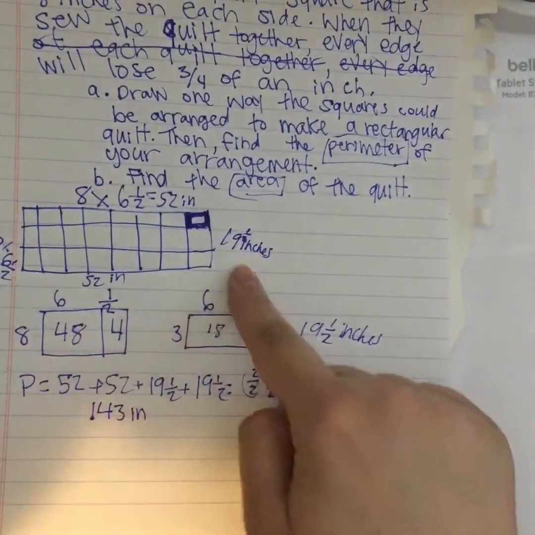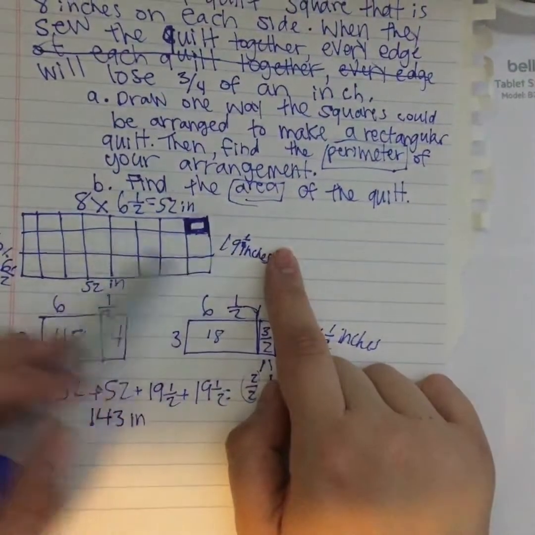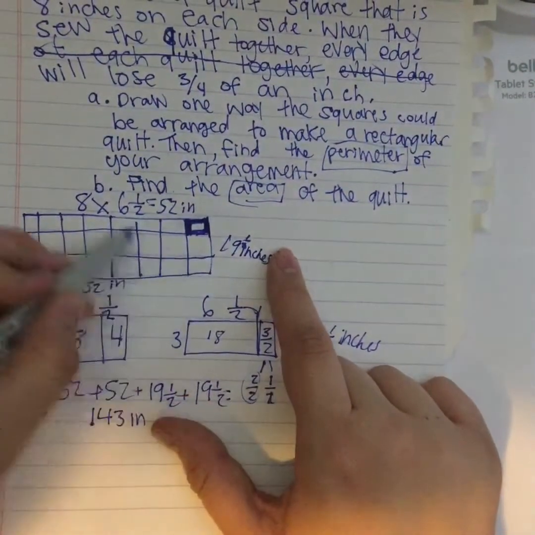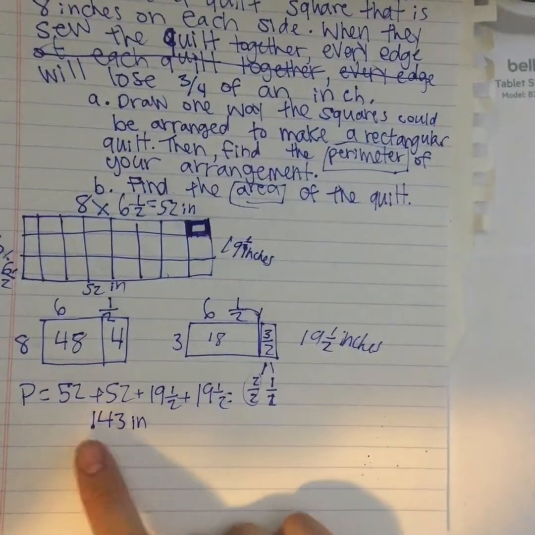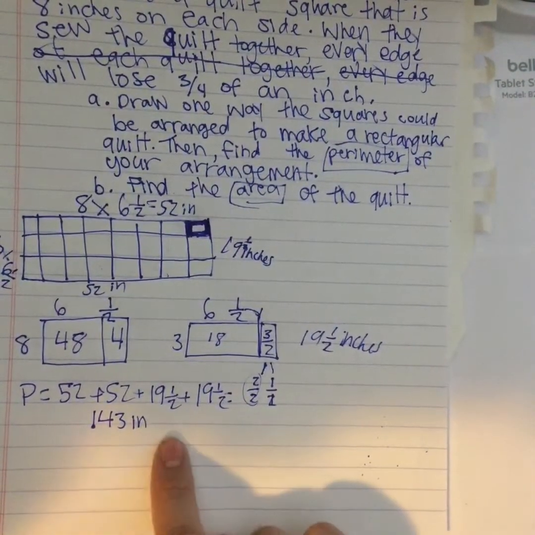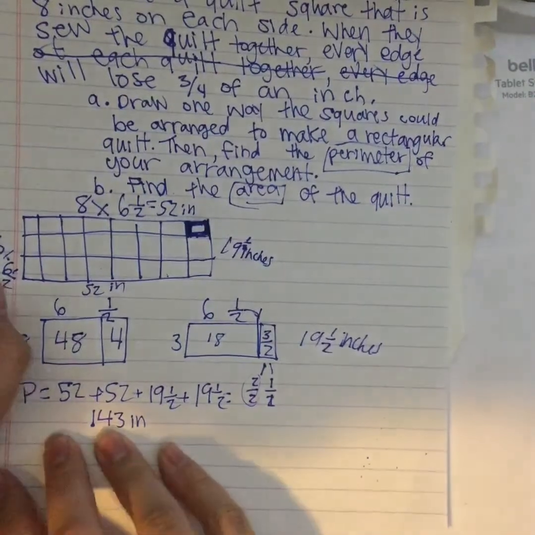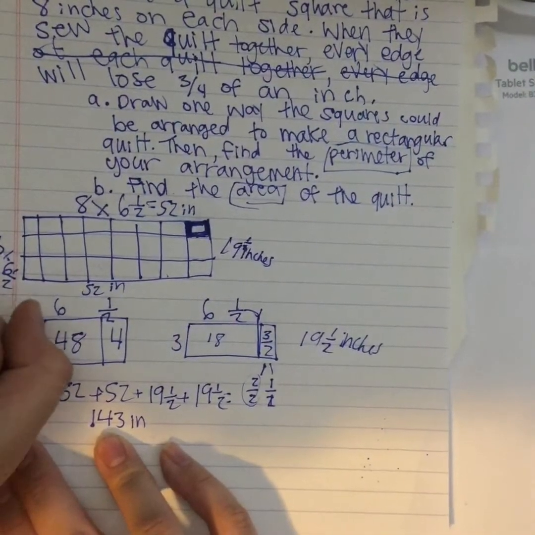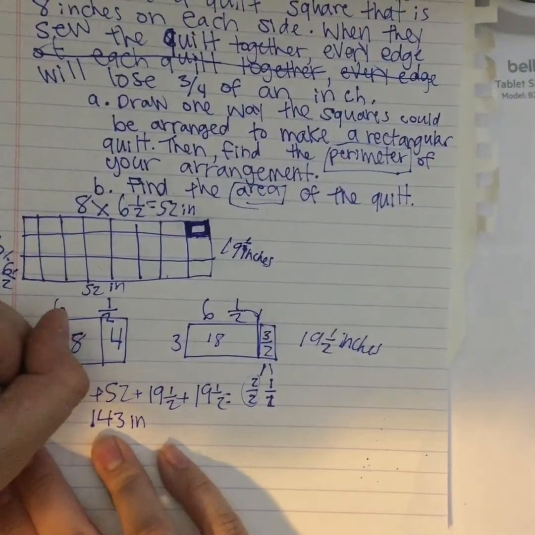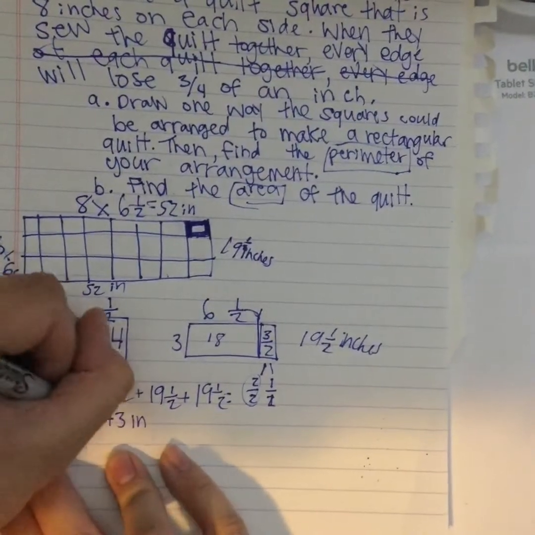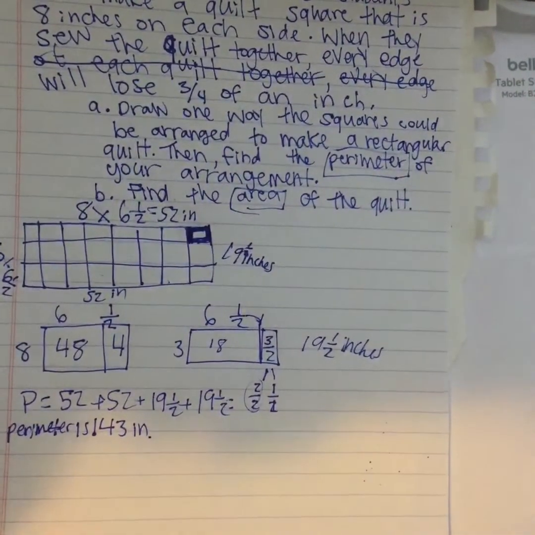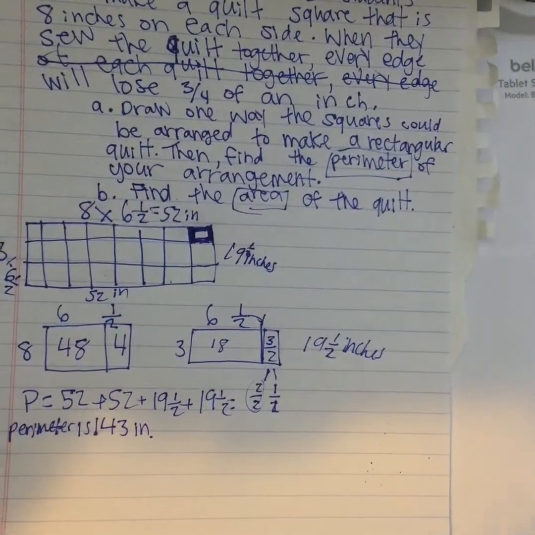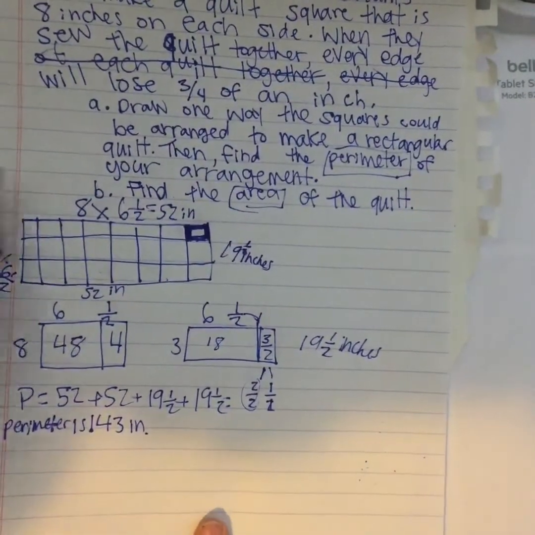Now, because we're looking at perimeter, we're not looking at the filled in. So it's not going to be squared, it's not going to be cubed, it's just 143 inches. So the perimeter is 143 inches. Okay?